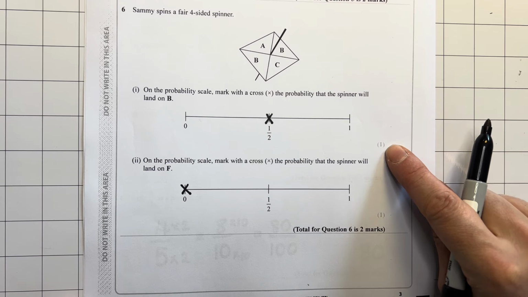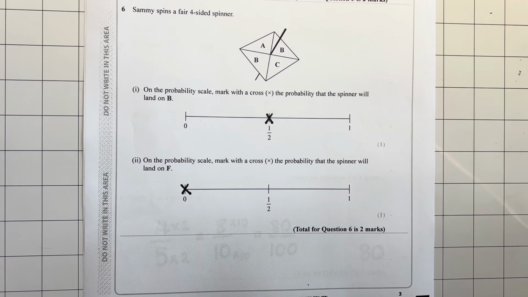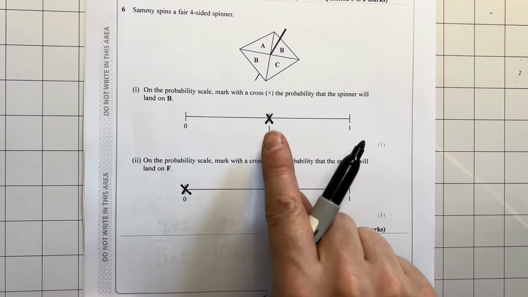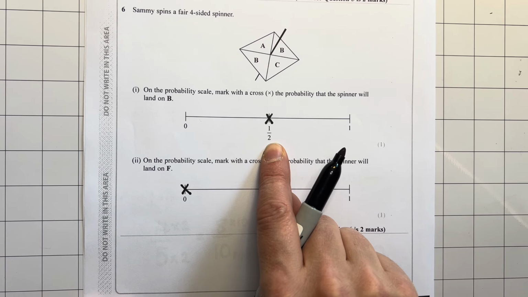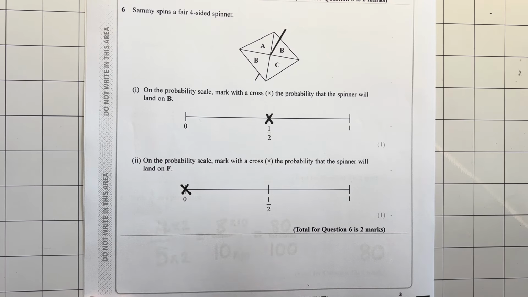These are 1 mark per part. You score the mark for showing a cross on a half for the first one and 0 for the second part.